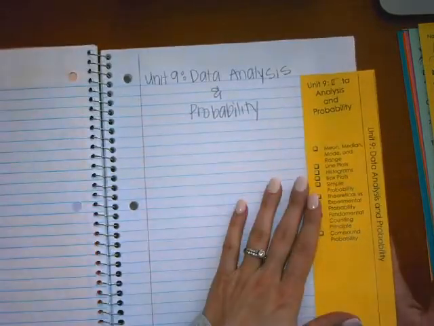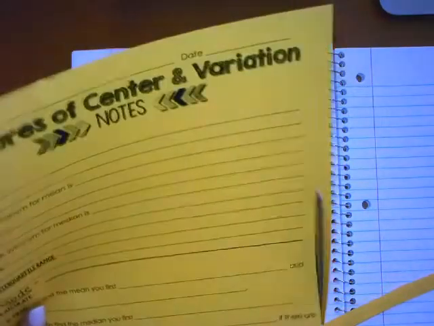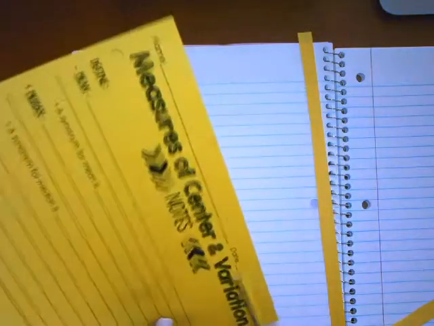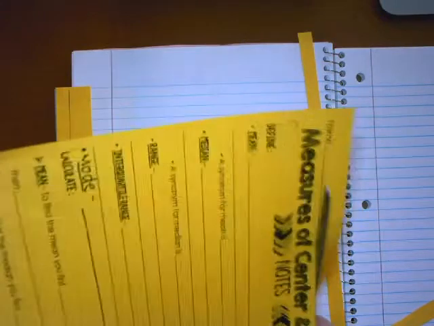So when you're done with your tab divider page, you are going to turn it over. And then on the back of that tab divider page, you are going to take your yellow measures of variation note page, and you are going to trim it up. Trim off the sides, the top, and the bottom.